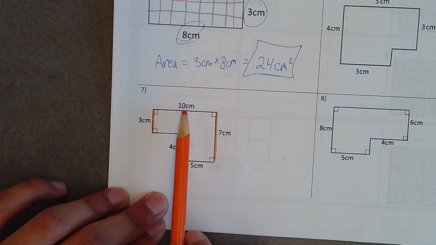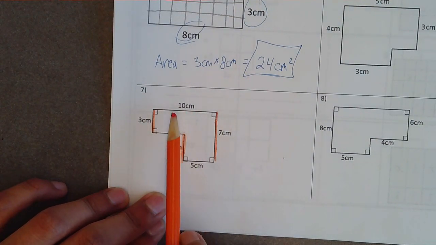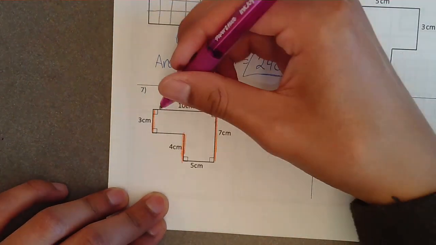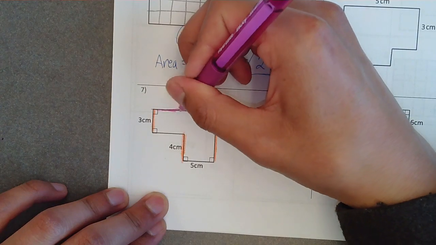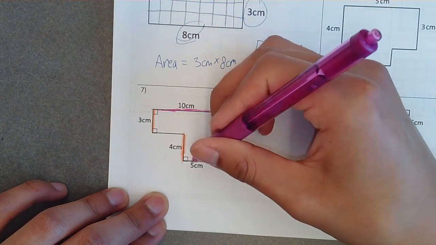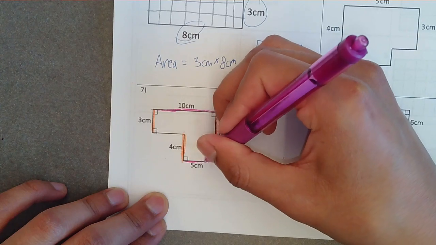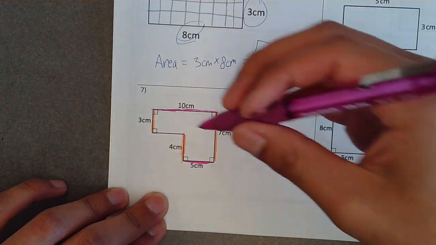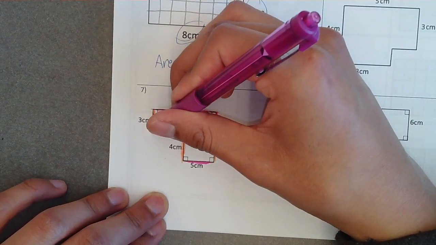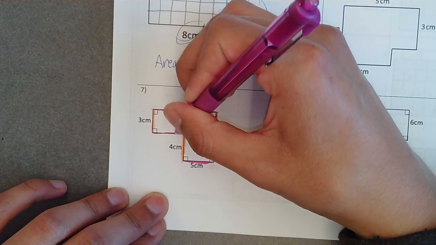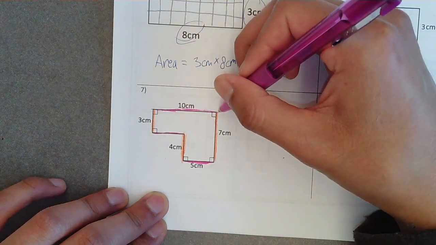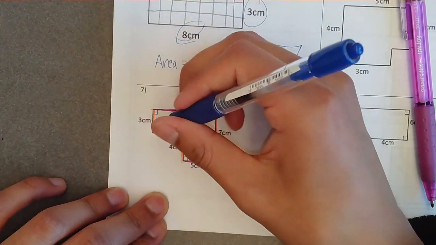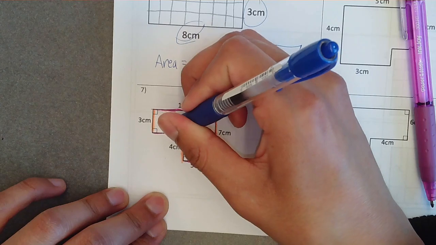Over here, though, things get a little more complicated. I have this long piece on top that's equal to 10 centimeters, and this really short piece in the bottom that's equal to 5 centimeters. So if I want to find out what that missing side on the left is, well, if I know the whole thing is 10, and this little piece is 5, then this remaining piece right here has to be 5 centimeters also.